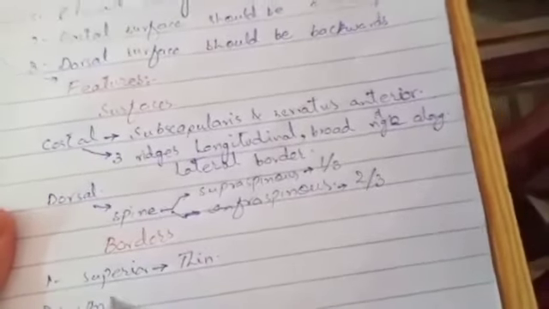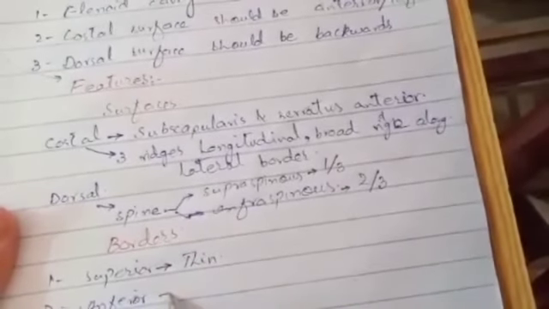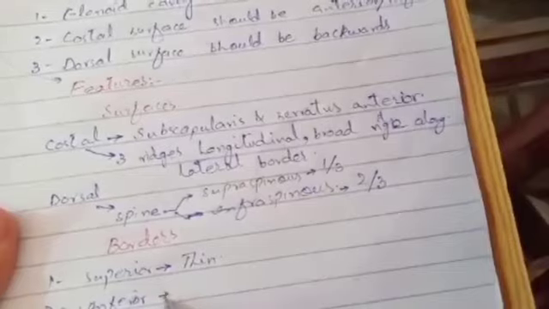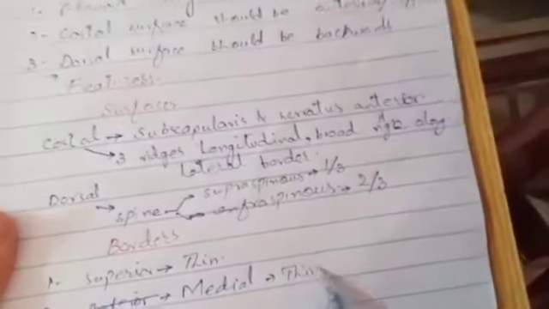It has three borders. The first one is the superior, which is thin. The second one is medial, sorry, it is also thin.